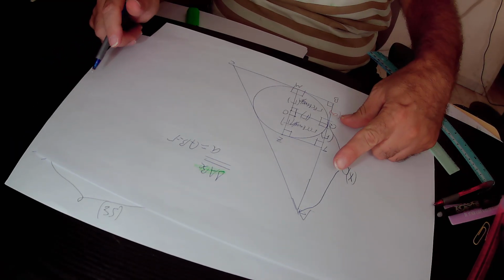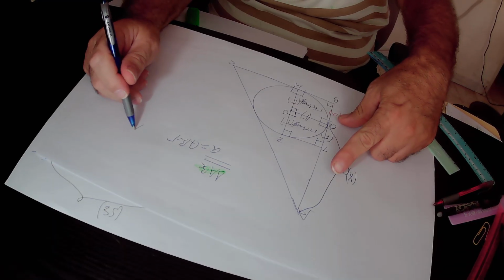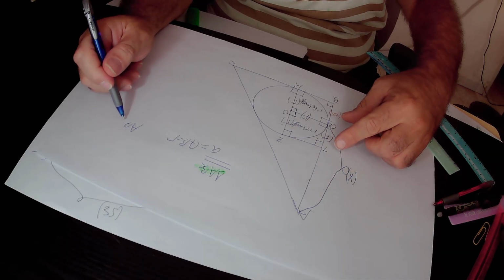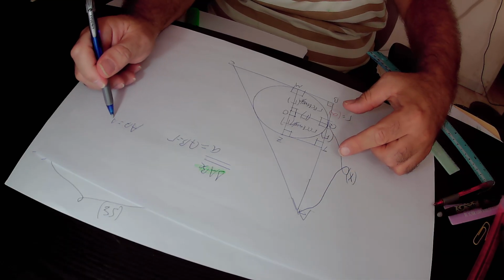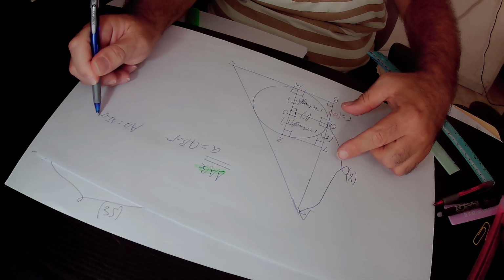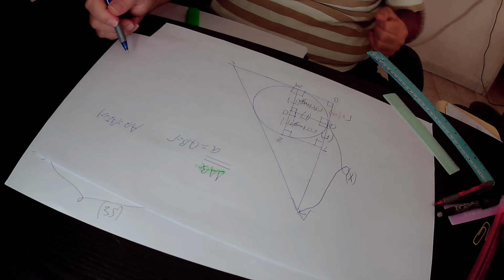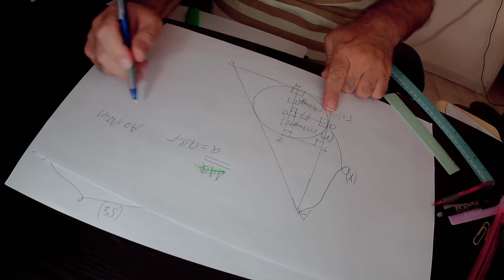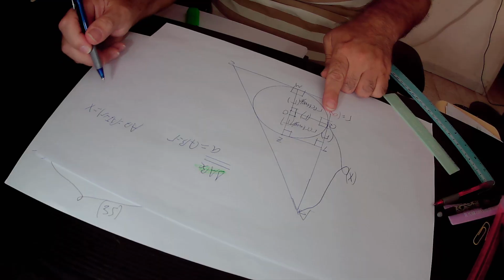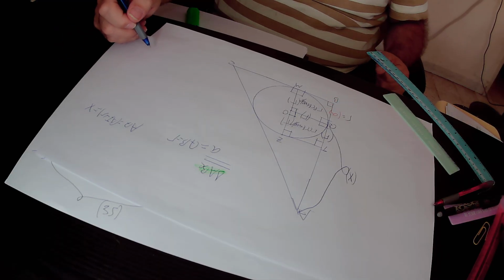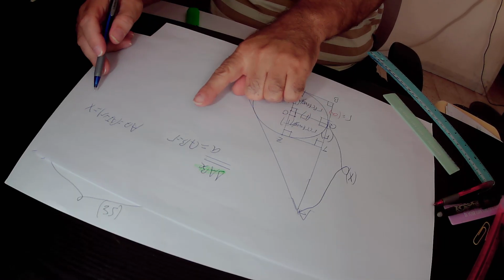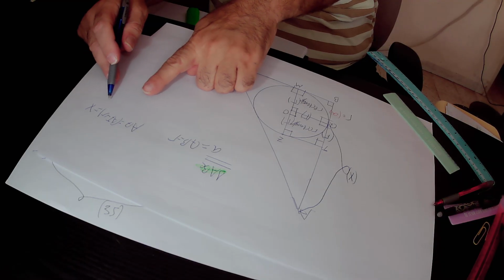So AQ equals AT plus R, and AQ of course equals X. So A equals R, while X equals AT plus R.